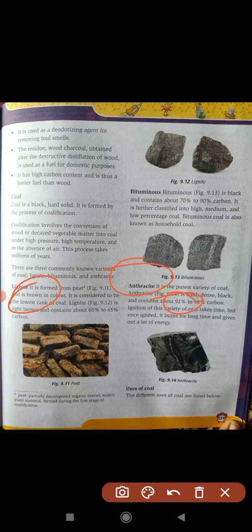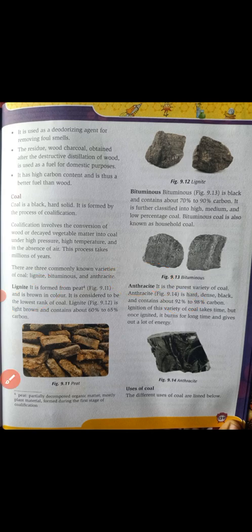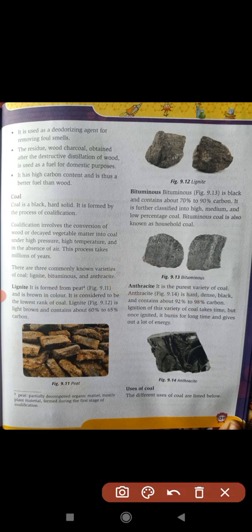Precious means important for industrial purposes. In industrial use, if anthracite coal is used, it is very good for everything. Here it has already been written, students, that once ignited it burns a long time and gives a lot of energy.